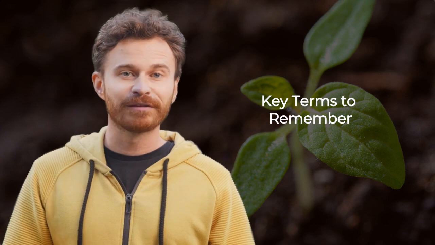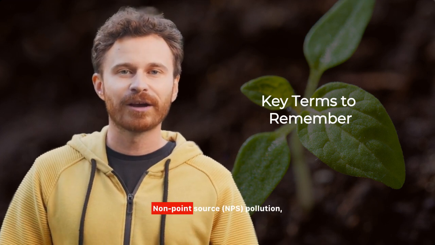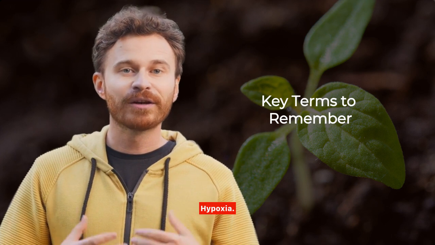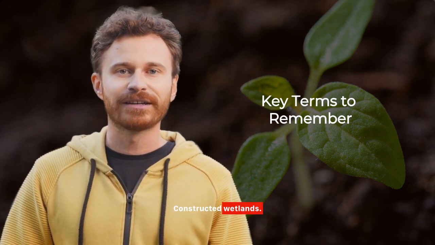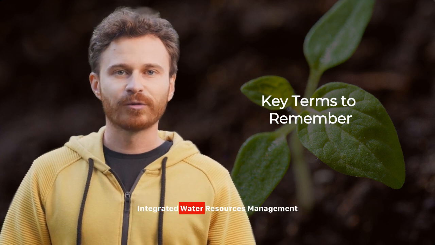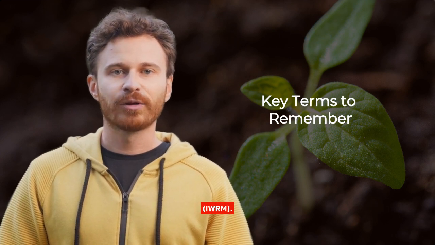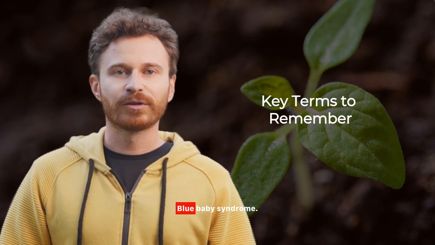Key terms to remember: eutrophication, non-point source (NPS) pollution, hypoxia, agrochemical leaching, groundwater overdraft, constructed wetlands, buffer strips, integrated water resources management (IWRM), salinization, blue baby syndrome.